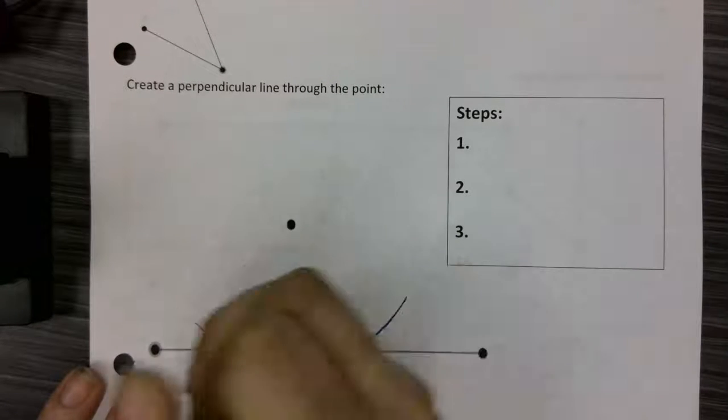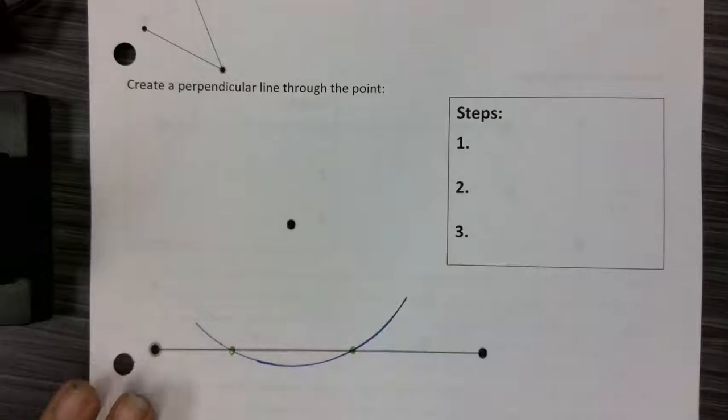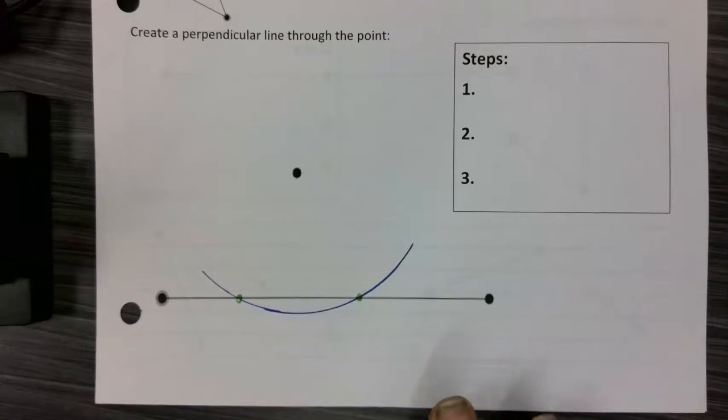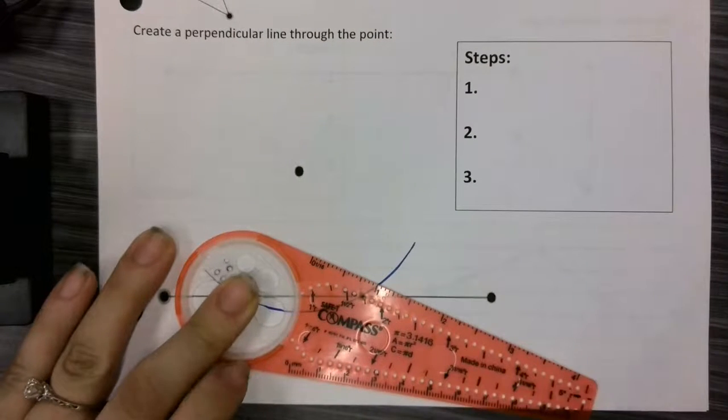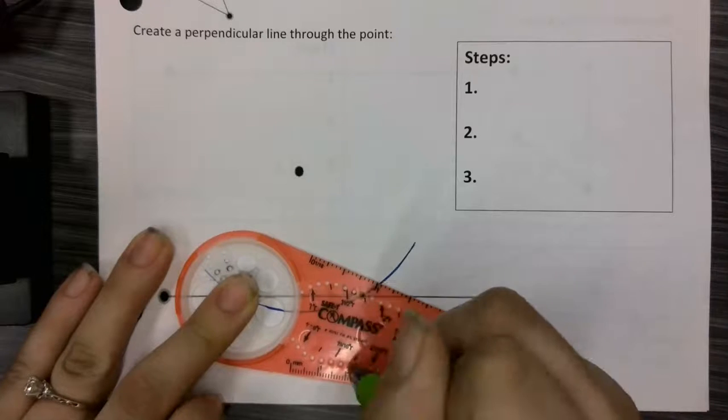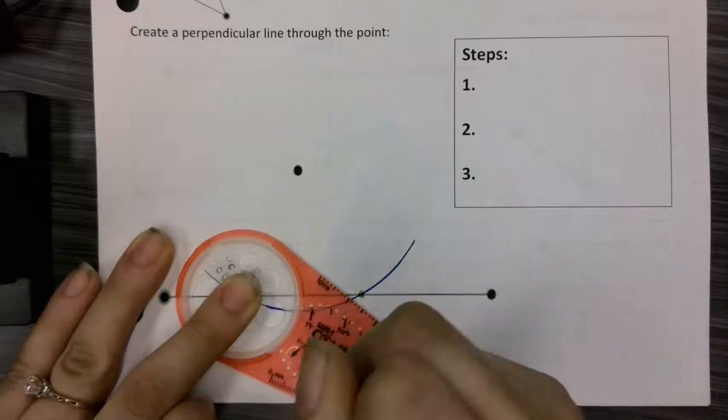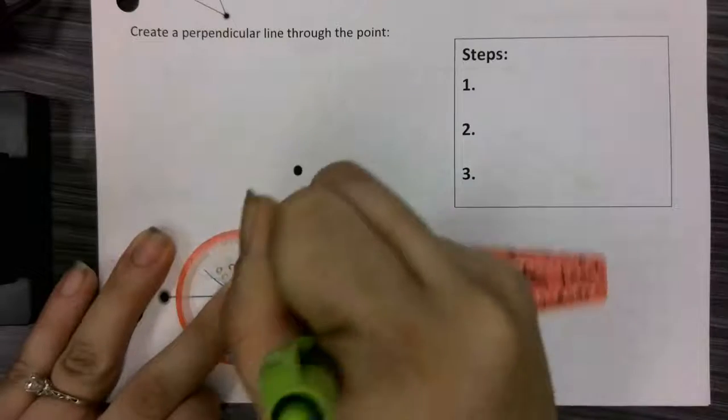Okay, so then I'm going to draw my 2 points where the smiley face is crossing the line. Then I'm going to center on one of the green dots, and I'm going to pick a hole, and I'm going to remember which one it is. This time I'm picking, not that one. I'm going to pick this one.